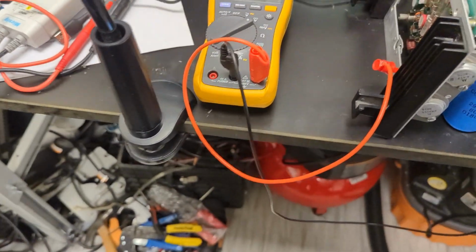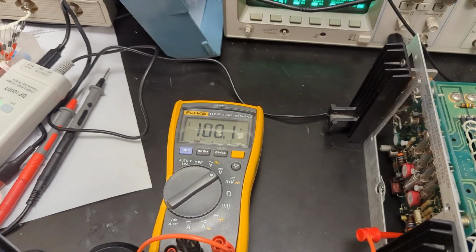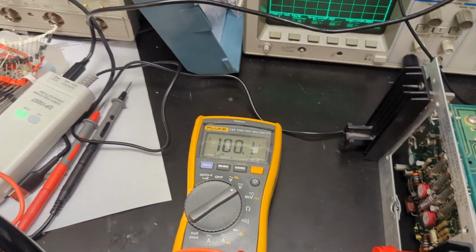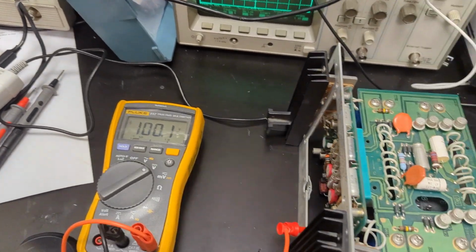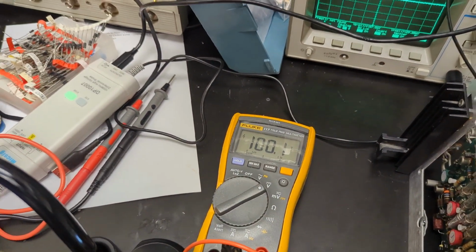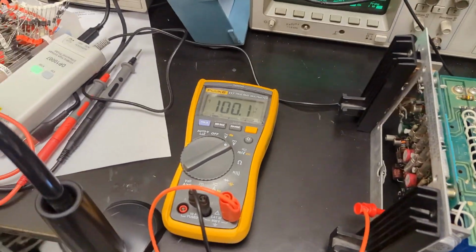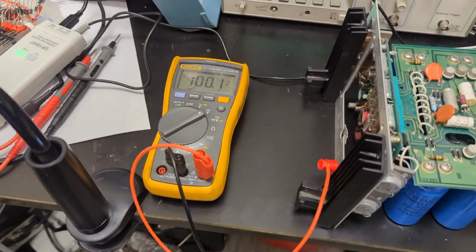Alright. I wonder if we can bring that into spec. Bingo! I was able to get it up to 100 volts. Now, it's going to require the other rails adjustments there as well. Let's see what they're at real quick.